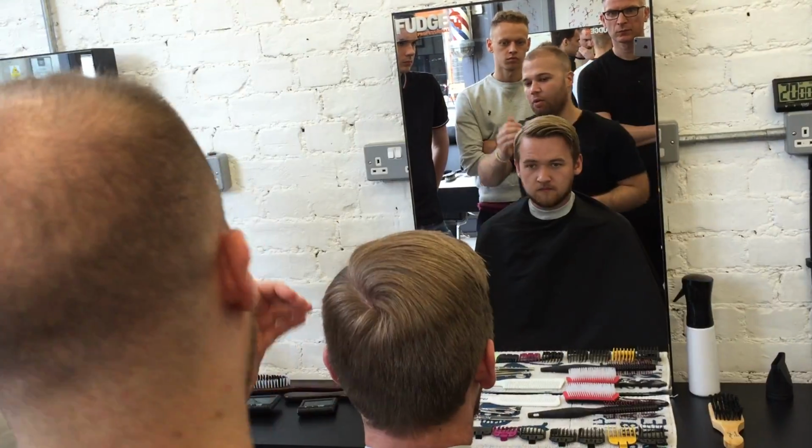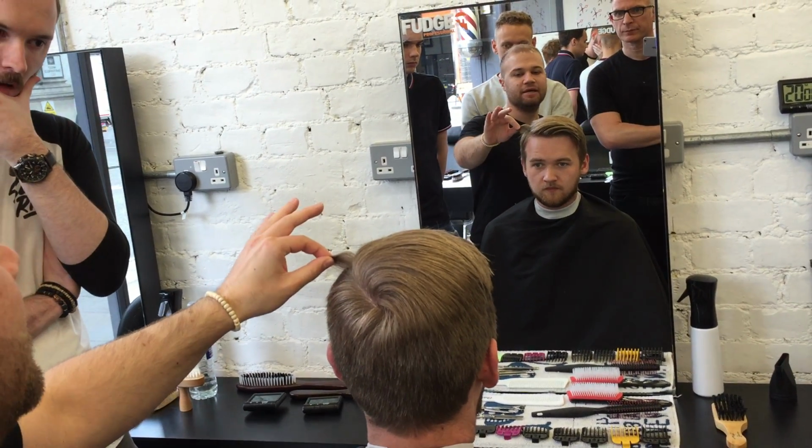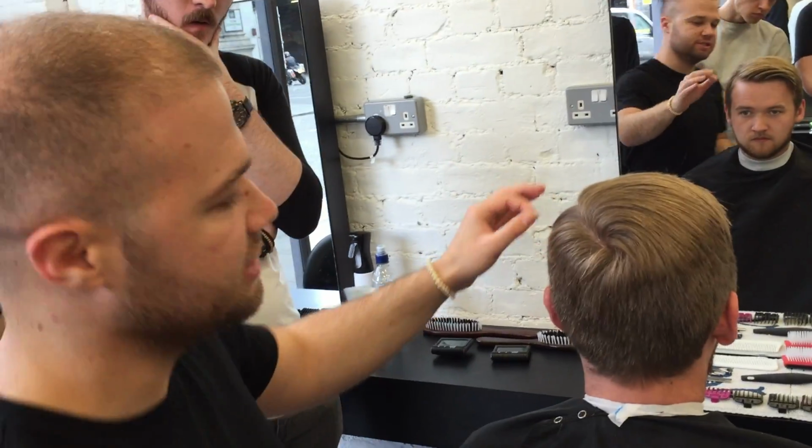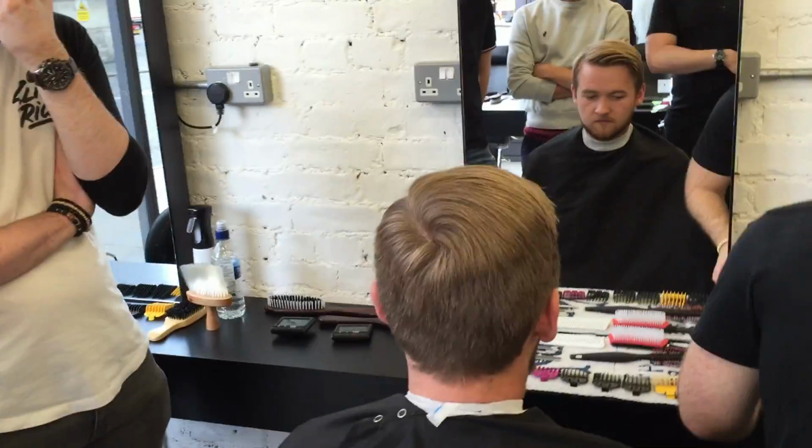But for this haircut, what I am going to do is I'm going to come up square. Reason why is because I can see he has a little bit of length there, as you can see. So he doesn't have it cut all the way up, yeah? So, just give me one second, guys. I just need to adjust these clippers.